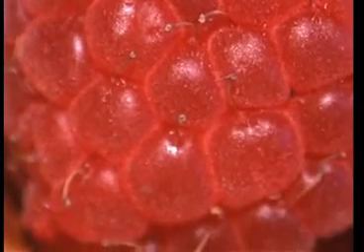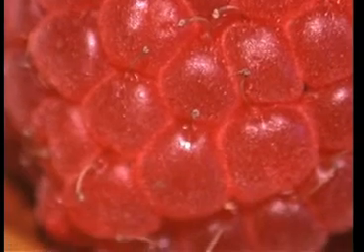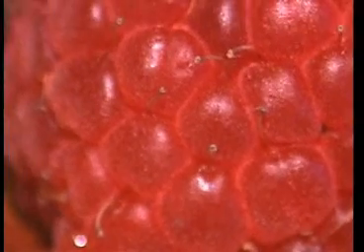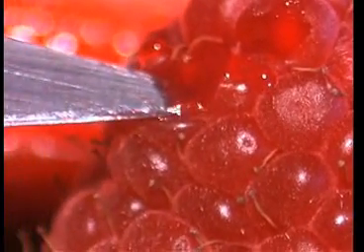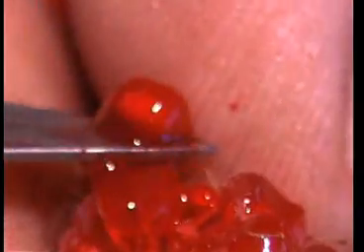This is a raspberry. You can see the aggregate of individual little fruits. So this really has one seed inside of a fleshy covering multiplied by maybe 100 or so parts to this raspberry. There you go. That's an individual fruit of the raspberry.